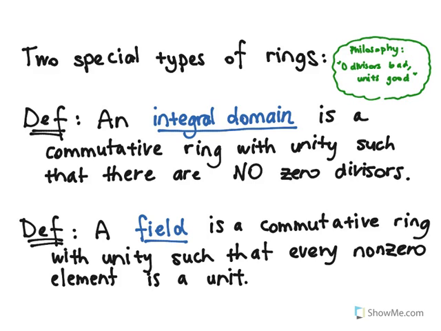We defined fields last video, but I'm going to phrase the definition a little bit differently now using our new terminology. Here I'll say a field is a commutative ring with unity such that every non-zero element is a unit. I'd love to tell you that every single element is a unit. That would really be as many units as possible. But as it turns out, it's just never going to be the case that 0 is a unit. So the best we can hope for is that every non-zero element in the ring will be a unit.